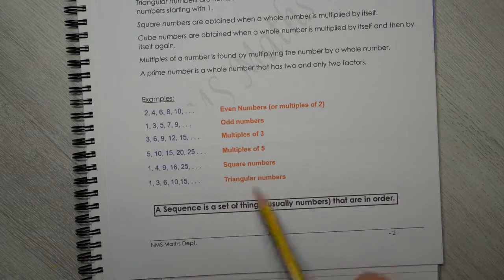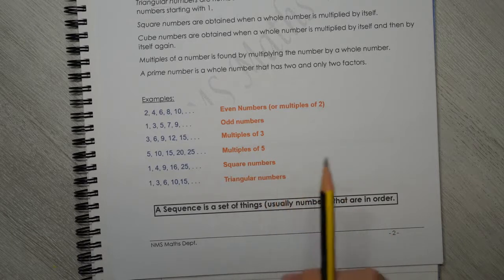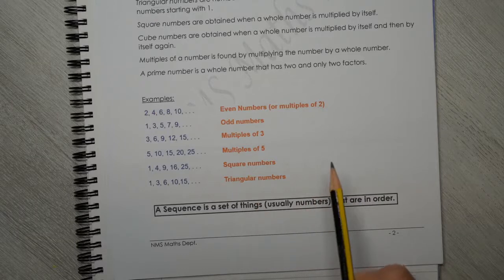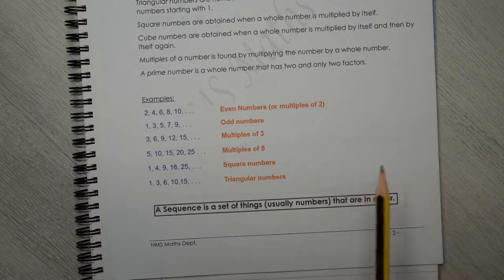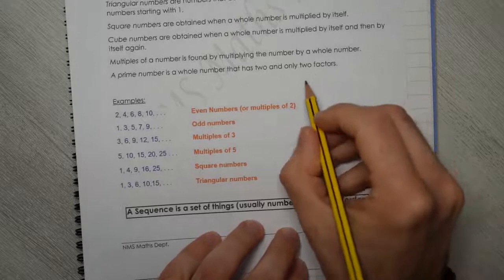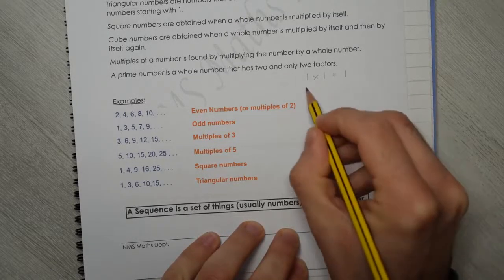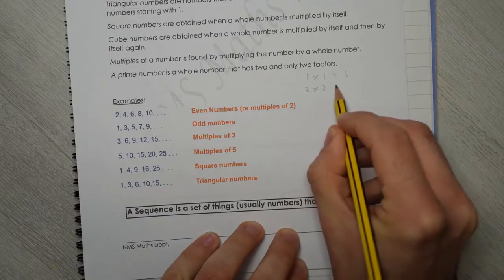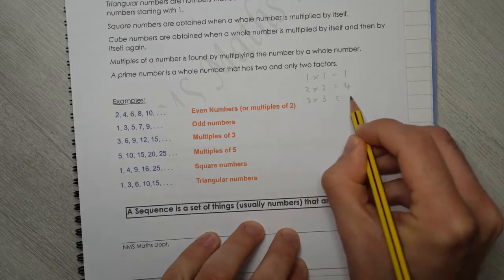The square numbers. Let me remind you what a square number is. A square number is when we multiply a number by itself, the answer is a square number. So the list of the first square numbers are 1 times 1, which is equal to 1. 2 times 2, the number times itself, is 4. 3 times 3 is equal to 9.